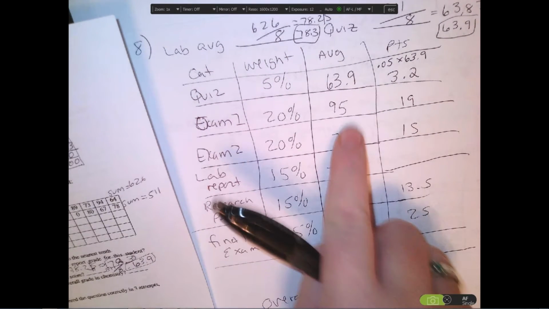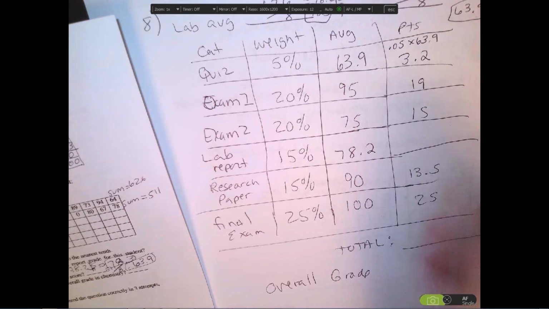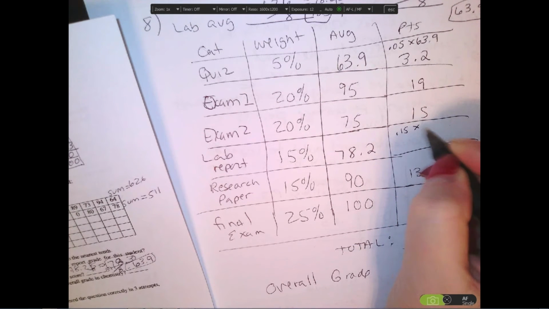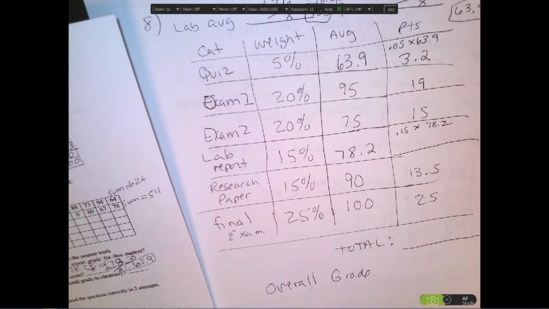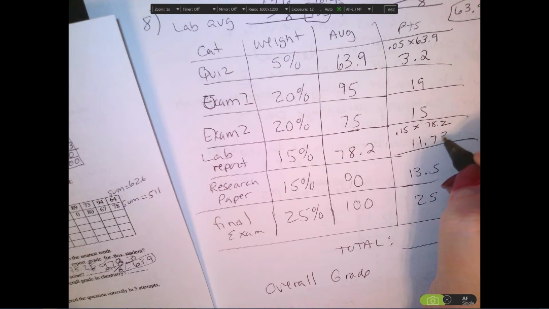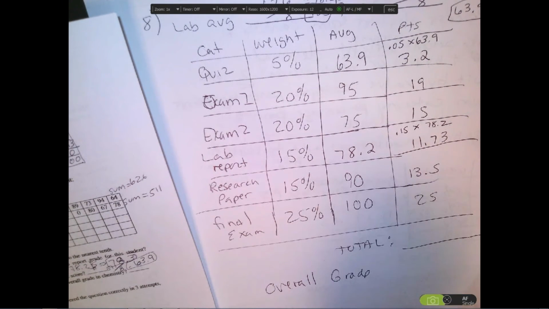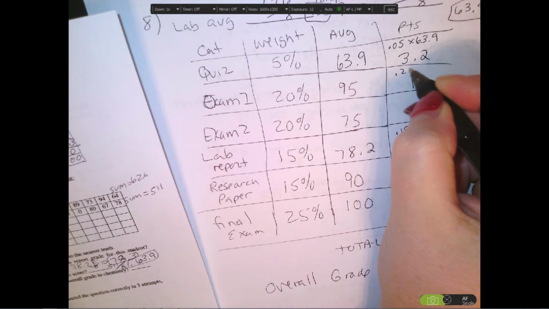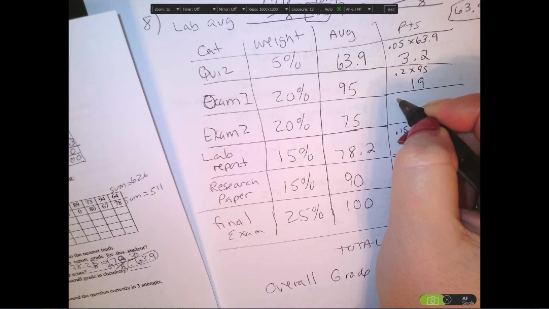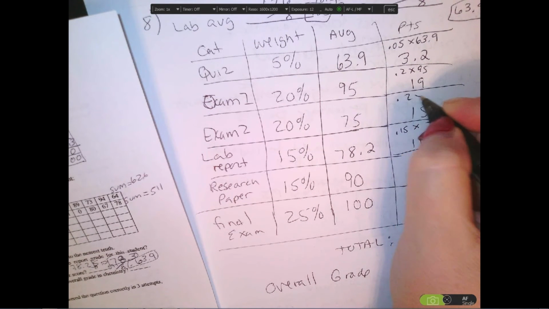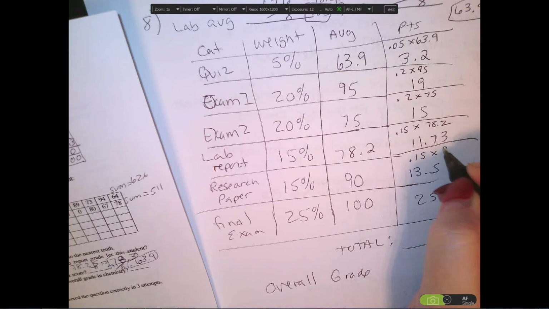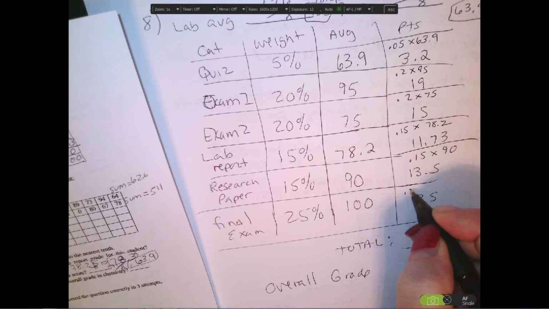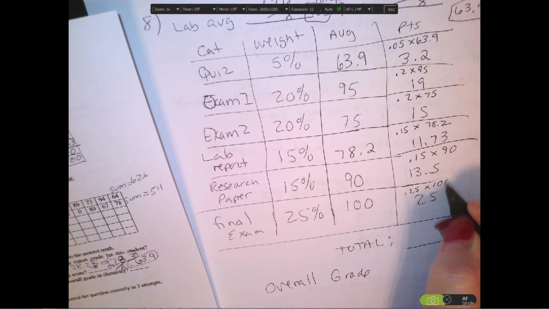And I've already pre-calculated these. This is 0.15 times 78.2. Here I just did the 0.2 times 95, 0.2 times 75, 0.15 times 90, and 0.25 times 100.